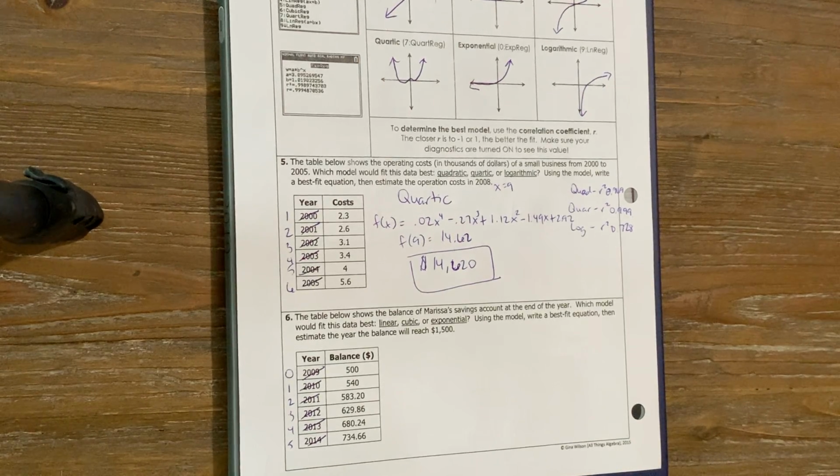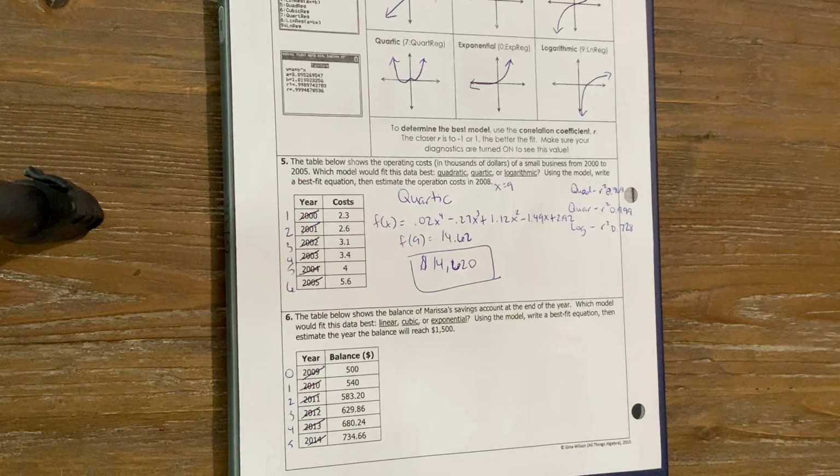So we're gonna go to stats, edit. We have 0, 1, 2, 3, 4, 5. Go over.